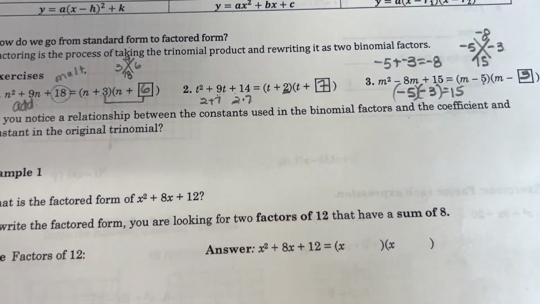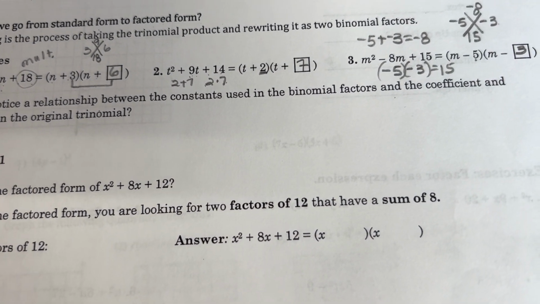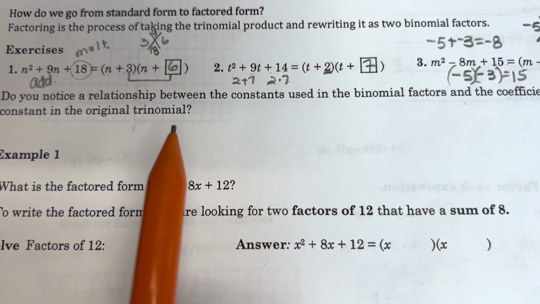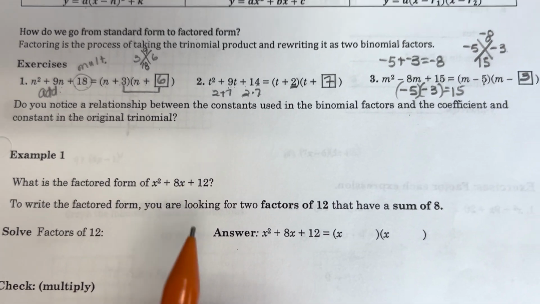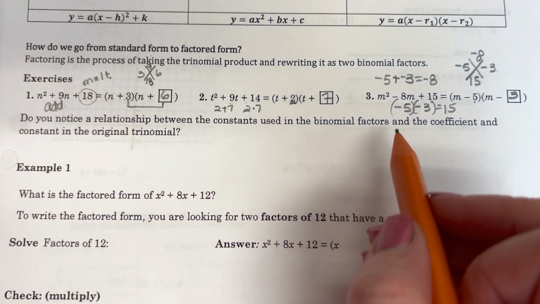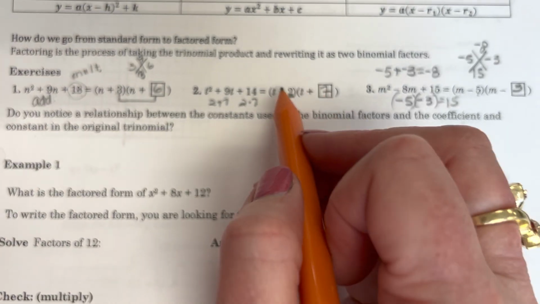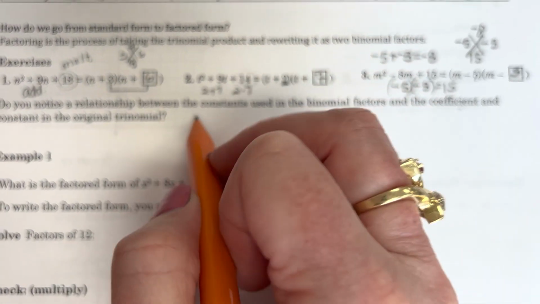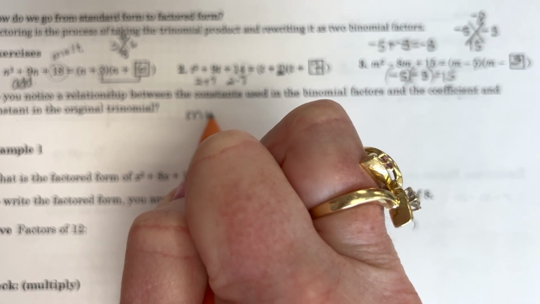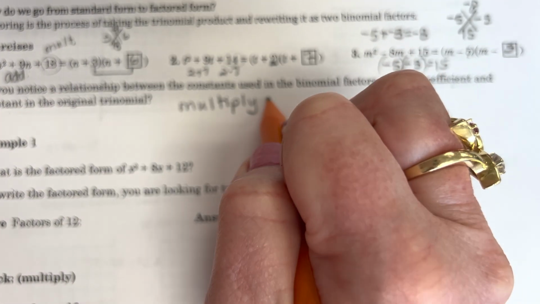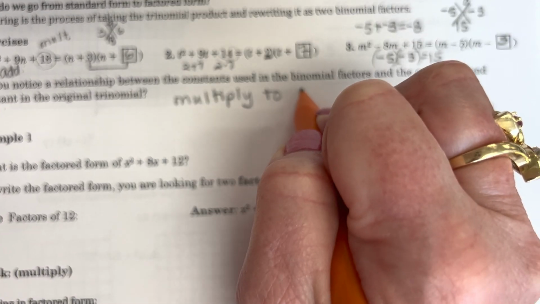So what is the relationship between the constant used in the binomial factors and the coefficient in the original trinomial? For the constant, the two numbers have to multiply to equal the constant.